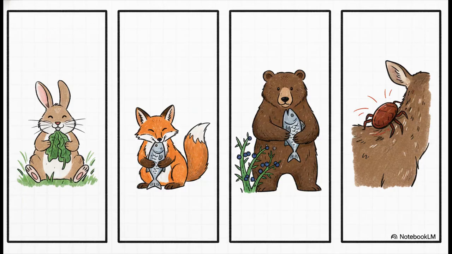Now, we can classify these consumers based on what they eat. We have herbivores, which eat only plants. Then there are carnivores, which eat other animals. We also have omnivores, who eat both plants and animals. And finally, there are parasites, which live on other living organisms and get their food from them.